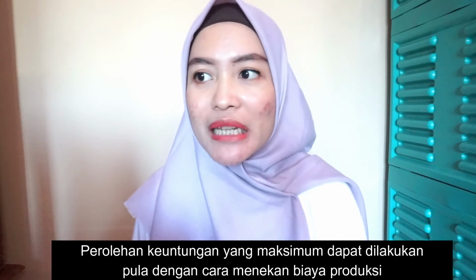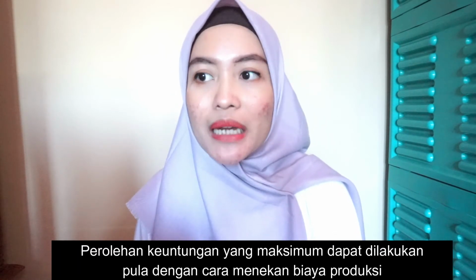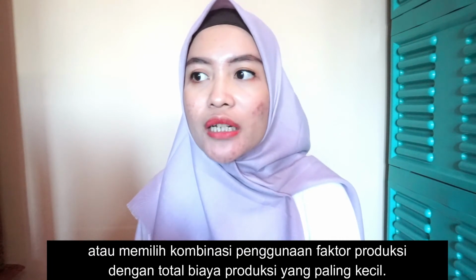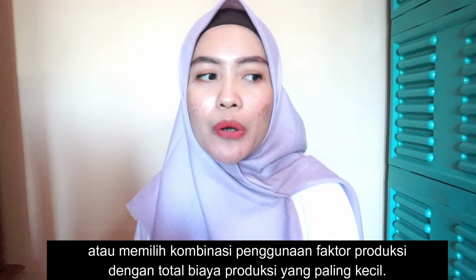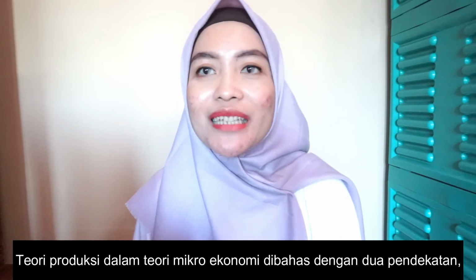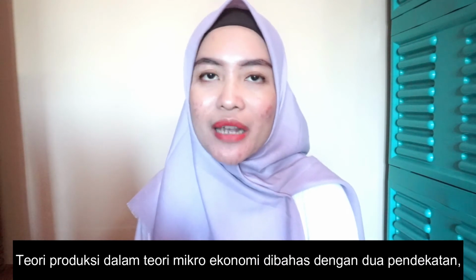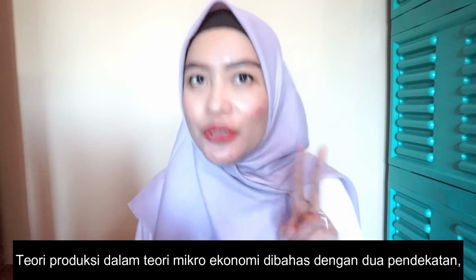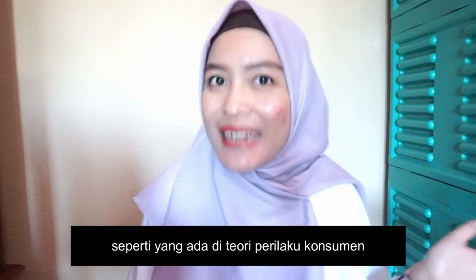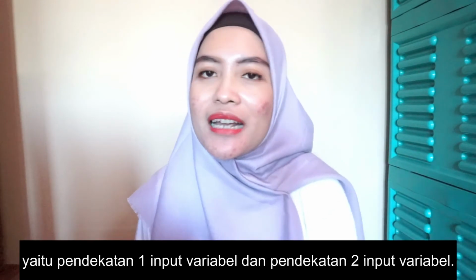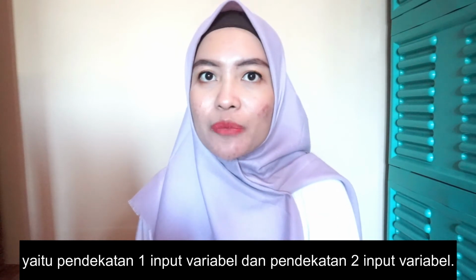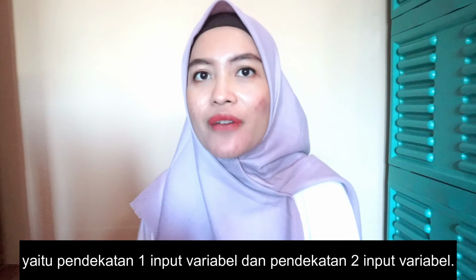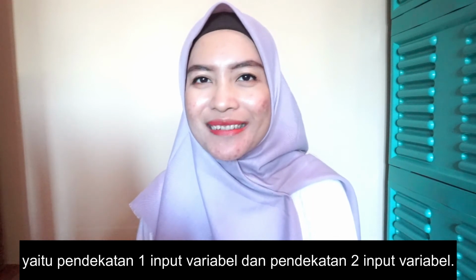Maximum profitability can also be achieved by reducing production costs or choosing a combination of production factors with the smallest total production cost. Production theory in microeconomics is discussed using two approaches, like the consumer behavior theory. The two approaches are the one variable input approach and the two variable input approach.